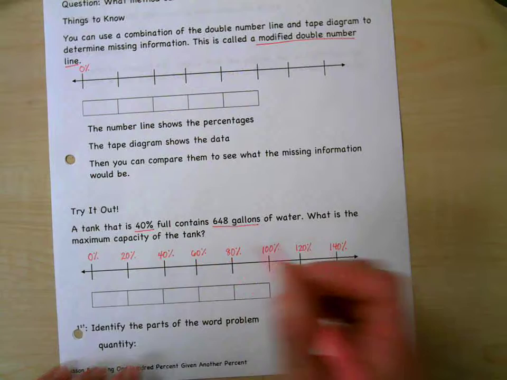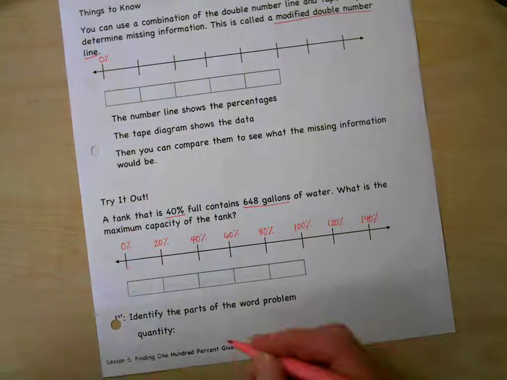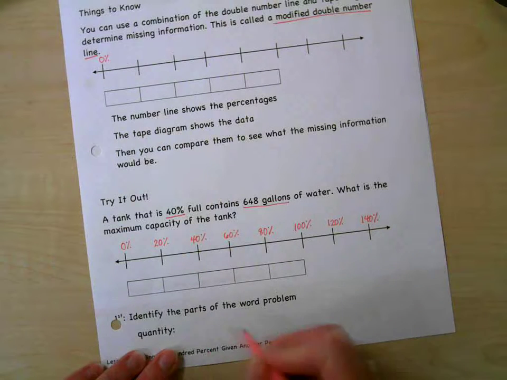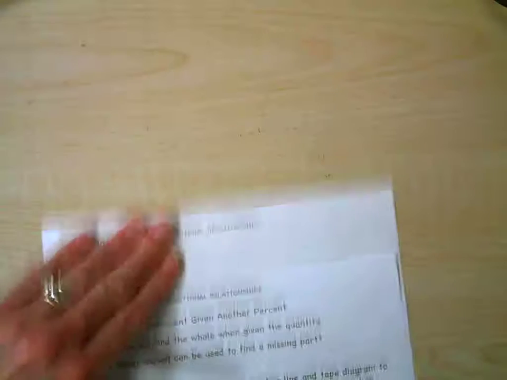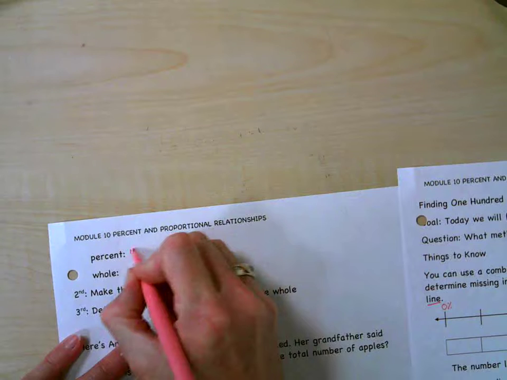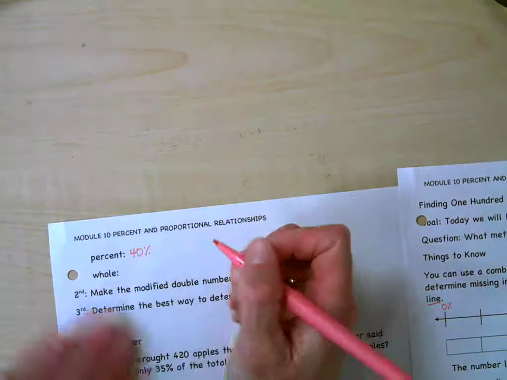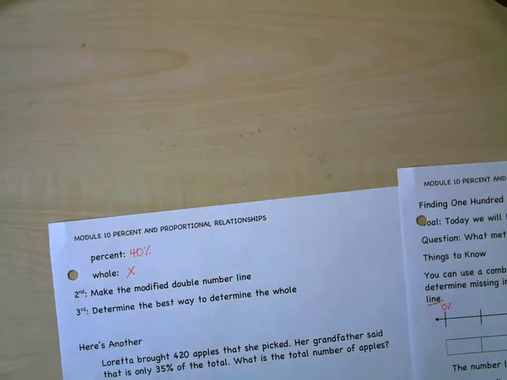What is the maximum capacity of the tank? What we're trying to figure out is what the whole is. The quantity that we're given is 648. The percent that we were given is 40%. And the whole is our unknown, so I'm going to say that it is the variable x.